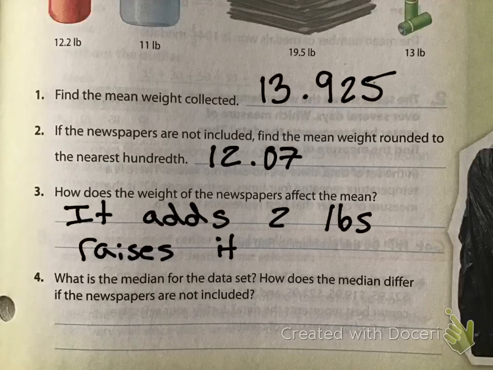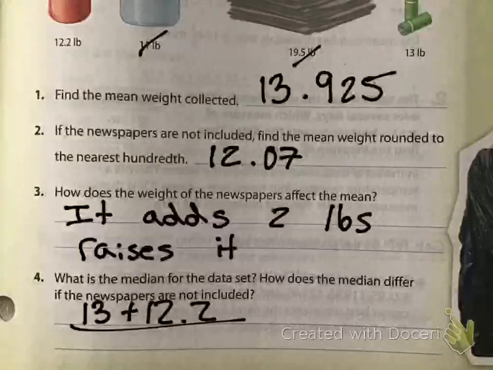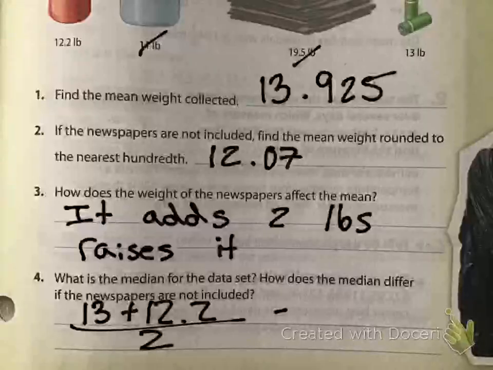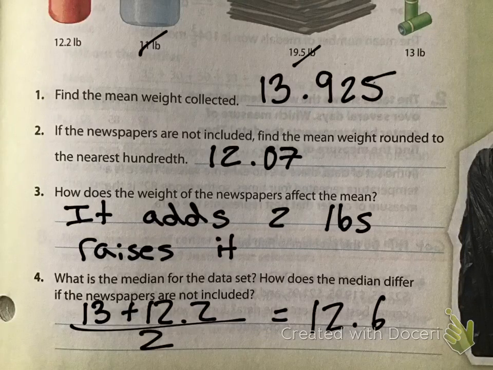What is the median for the data set? So we have 4 numbers, which means that the median is going to be the mean of the 2 middle numbers. This is our biggest, this is our smallest. So we need to find the mean of those 2. 13 and 12 and 2/10 divided by 2. When we do that, we get 12 and 6/10.